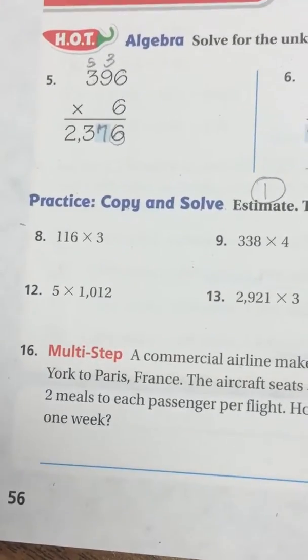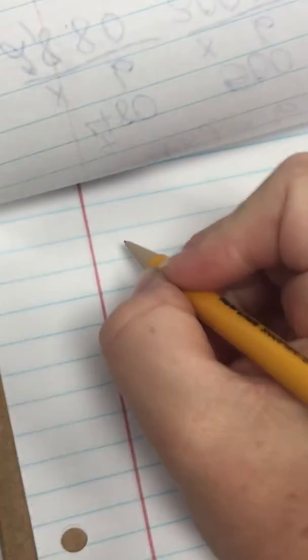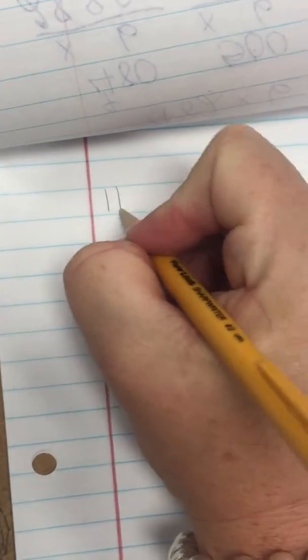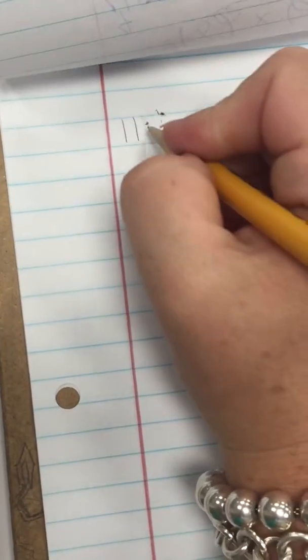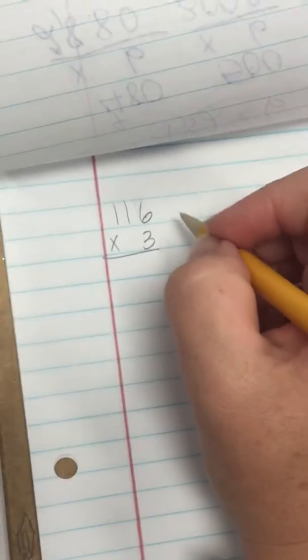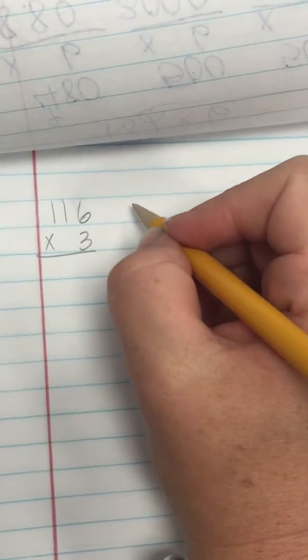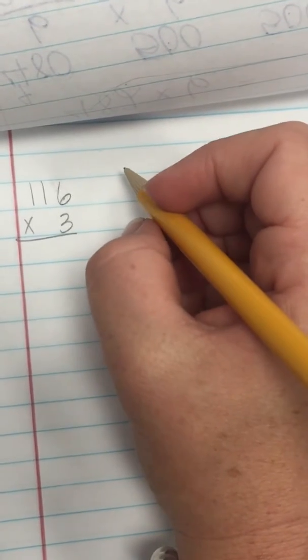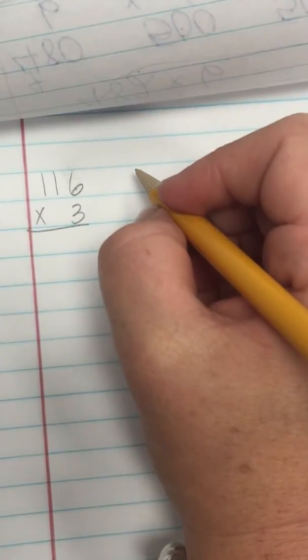So it's 116 times 3. Let's first, I would do this on your notebook paper, 116 times 3. Go ahead and do this. Don't solve for your actual answer quite yet, because you want to make sure you can do your estimating. And then once again, guys, your goal is estimating, is to do these problems quickly in your head.